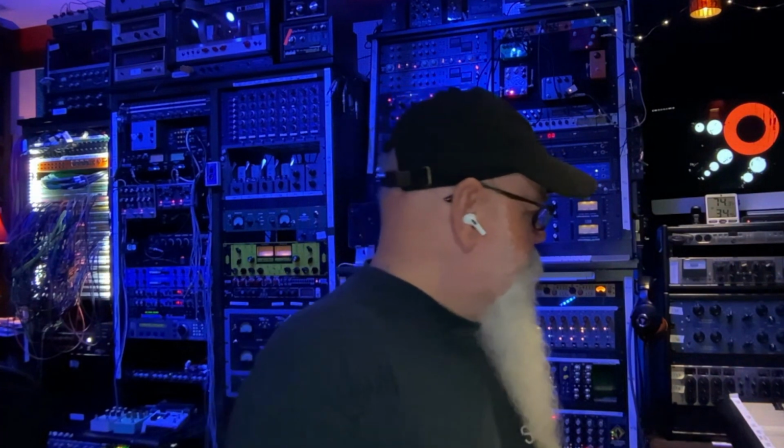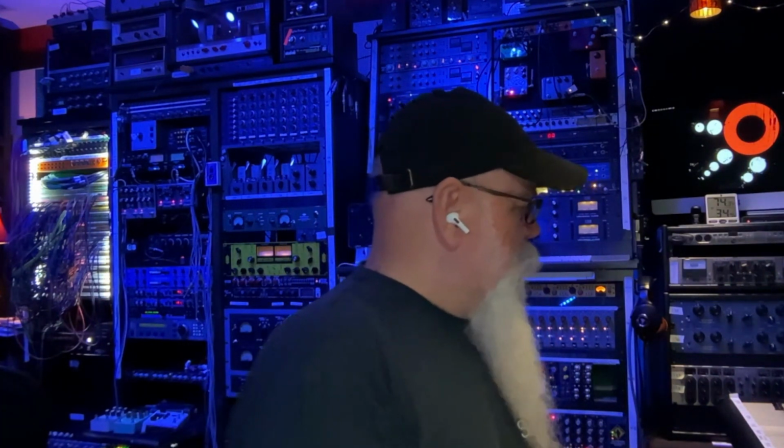16, 17, 18, 19, 20, 21, 22 are all guitars. 23 and 24 are acoustic guitars, or mandolins, or violins, or things like that. 25, 26, 27, 28 are either keyboards, strings, choir, things like that. 29 and 30 are background vocals, and 31 and 32 are the lead vocal. And that way, that's how every song I mix is done.